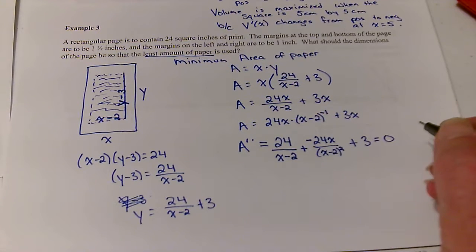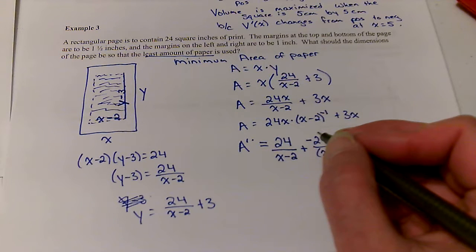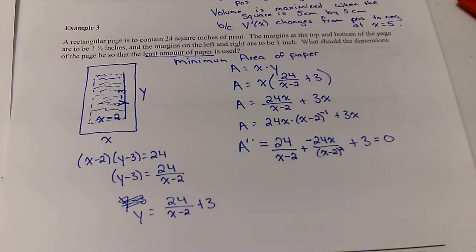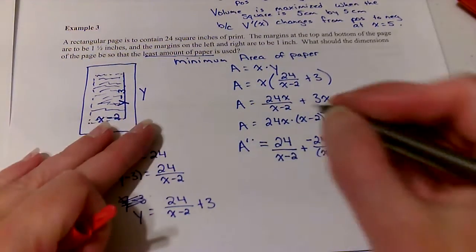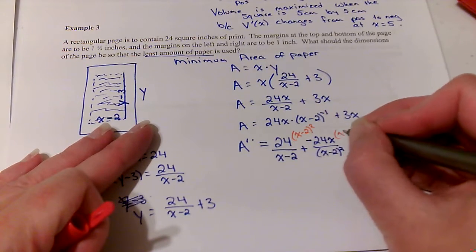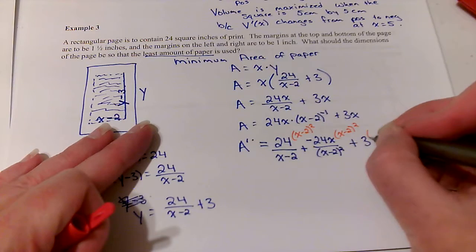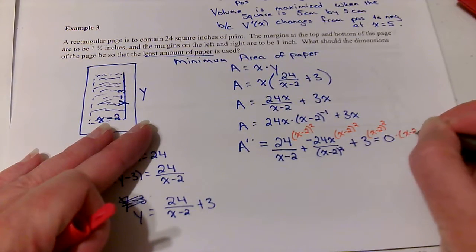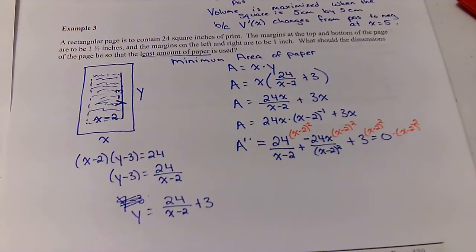I'm going to have to get everything to have the same denominator. I think that would help. Actually, no. What if I multiply everything by x minus 2 squared? Okay, what's going to happen on the first term?